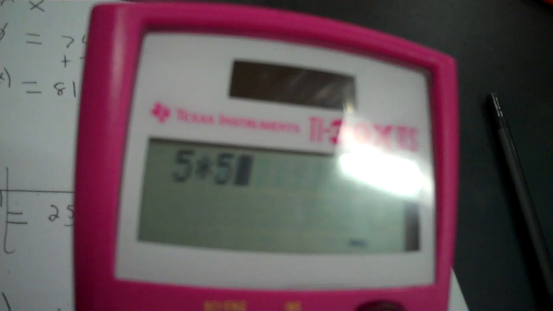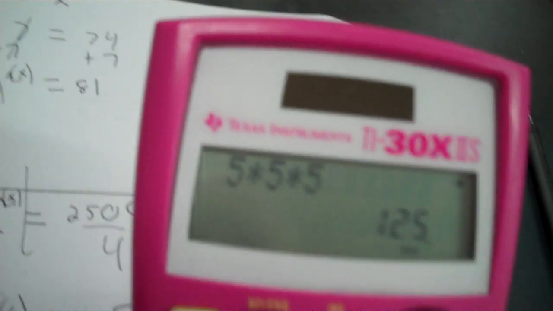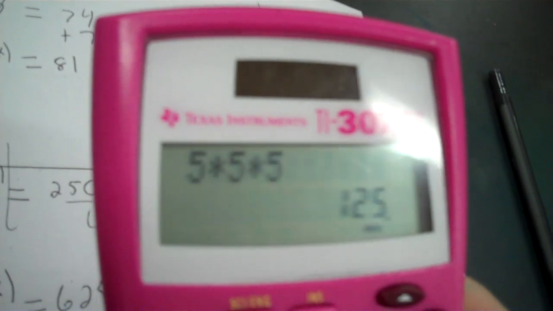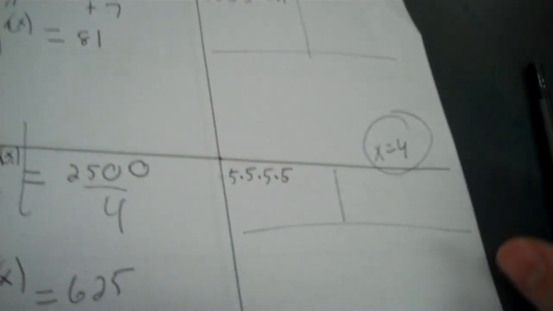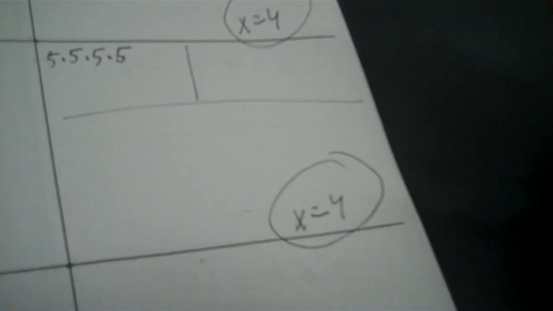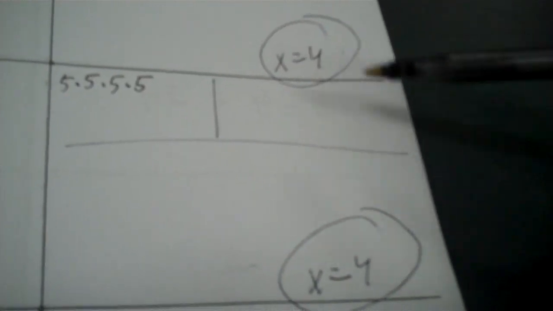That's not enough, so the answer is not 2. I kind of already told you the answer, not on purpose, so I don't expect you to just know that. Well, times another 5, that's 625. So the answer is again 4. The answer is not always 4, it's just dumb luck for us that we got 4 right there.